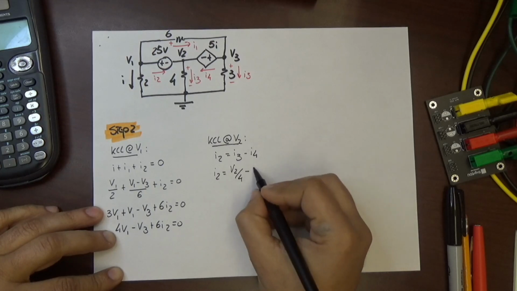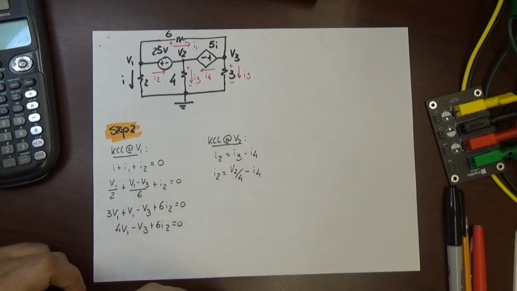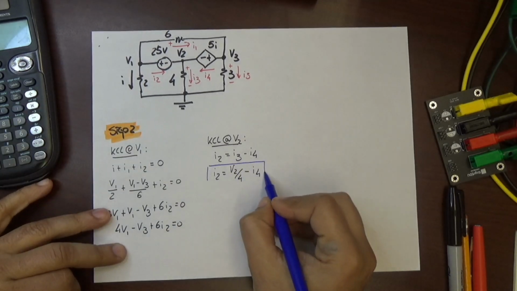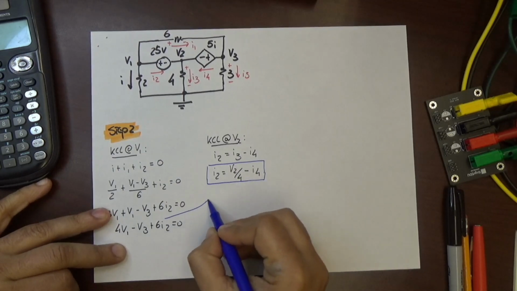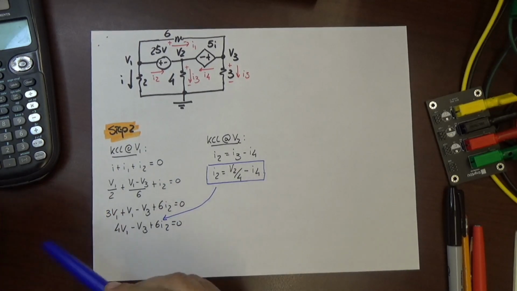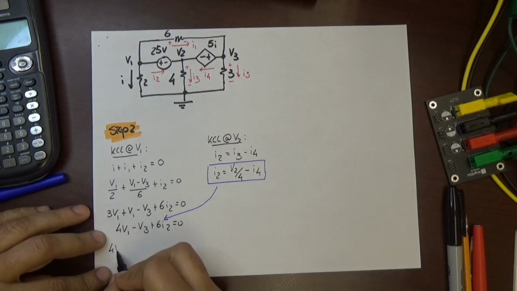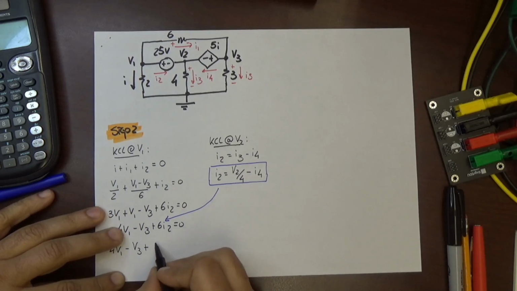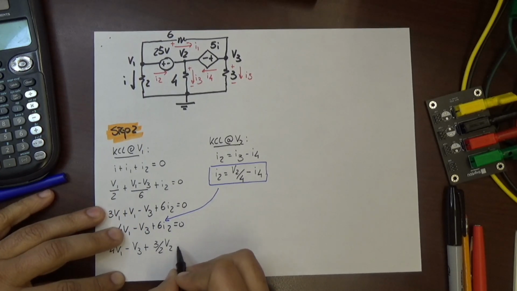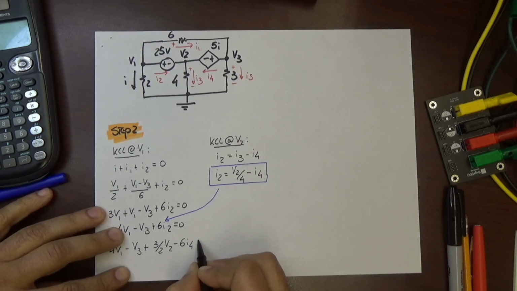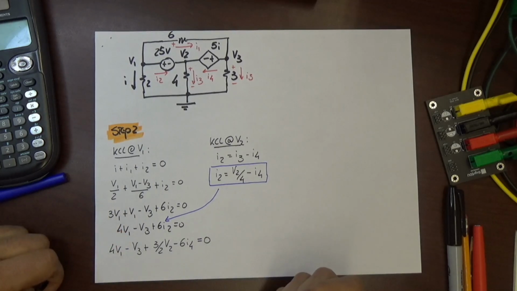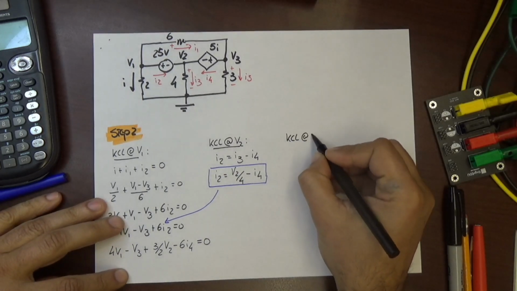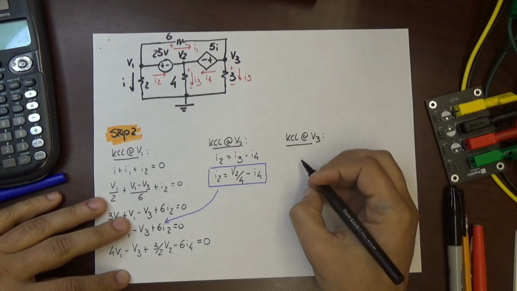All right, let's do that. So that equation that I'm highlighting here, I'm going to put it there. And if I do that, I get the following answer. All right. Let's go over KCL at V3. And this one tells you that I1 is equal to I4 plus I5.